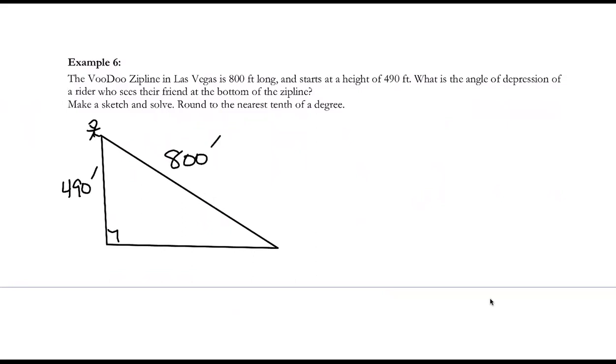What is the angle of depression of a rider who sees their friend at the bottom of the zip line? Again, the angle of depression will go from the horizontal down. That's the same as the angle of elevation from the inside of the triangle.